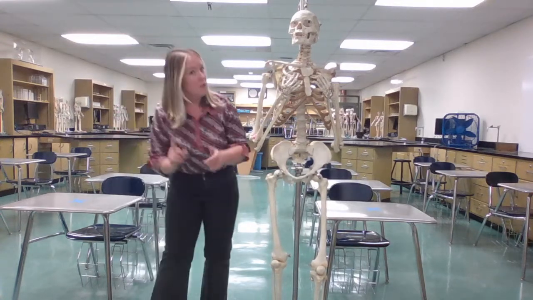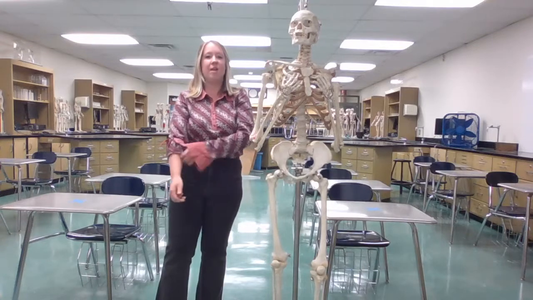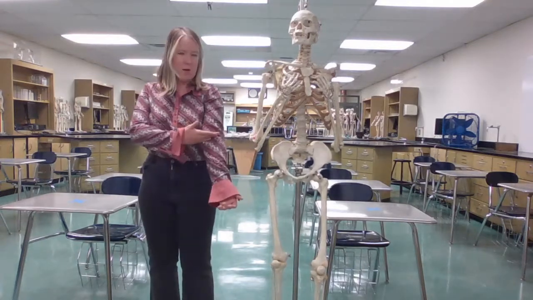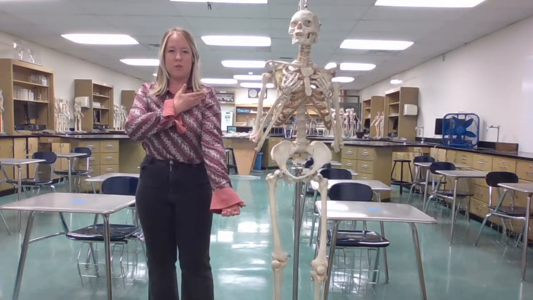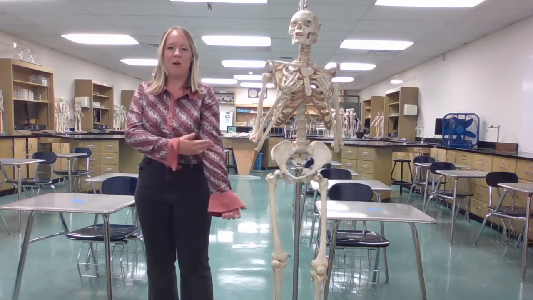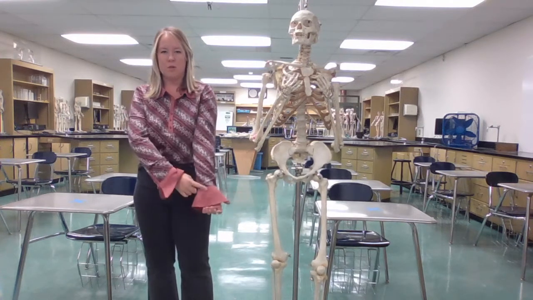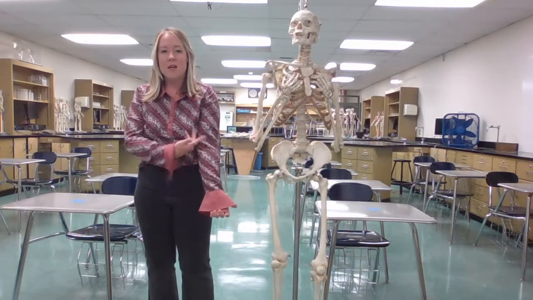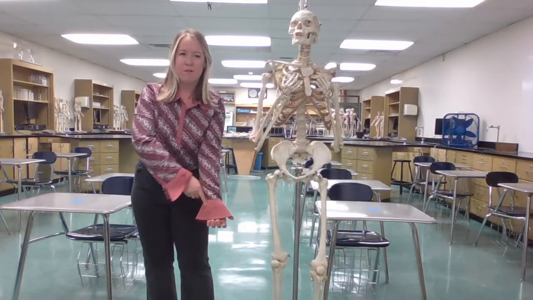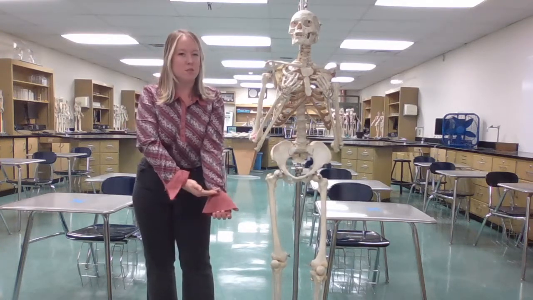But we typically use these words to compare two things. My elbow is closer to my shoulder than my wrist is, so my elbow is proximal to my wrist, and my wrist is distal from my elbow.